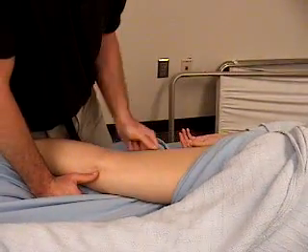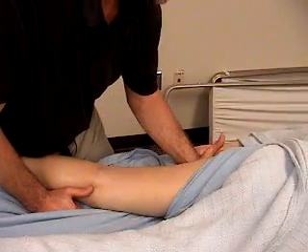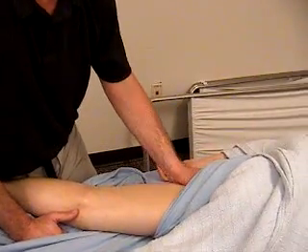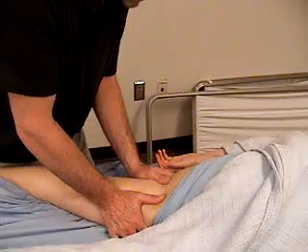I'm addressing the iliotibial band on the side. Do some gliding techniques, palm, knuckles, fingertips. Just don't apply too much pressure because this is a sensitive area as well.